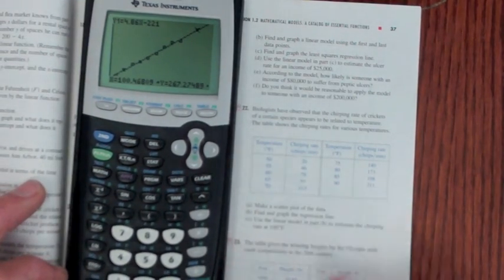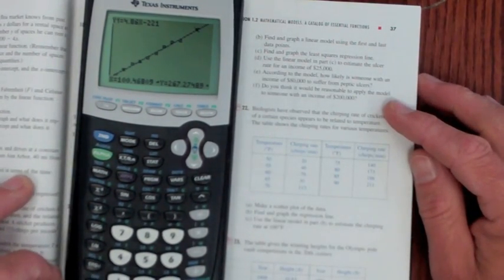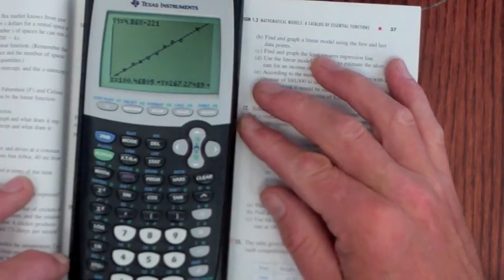When you go on to the next one, I think they're asking you to use a different type of regression. So you choose your regression based on the question.